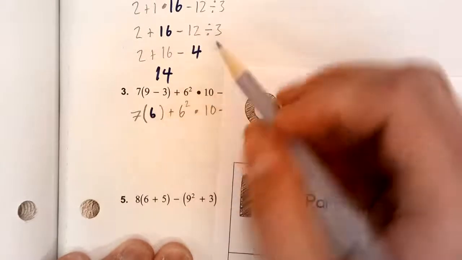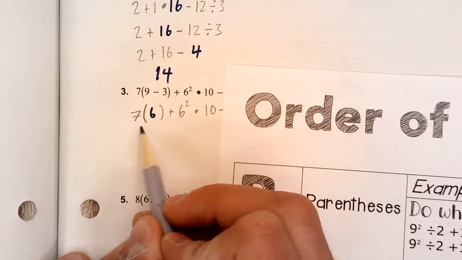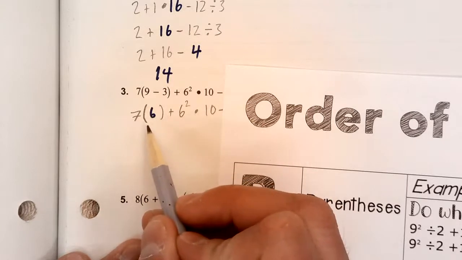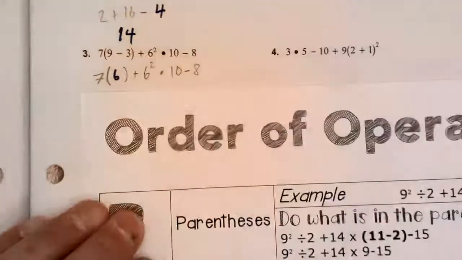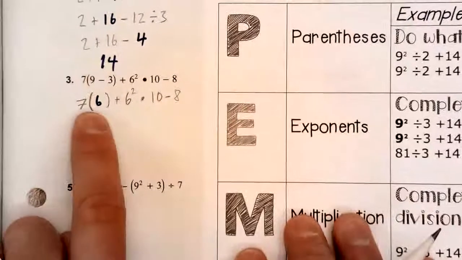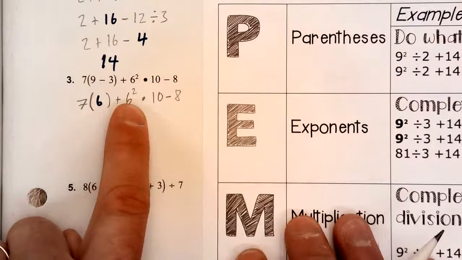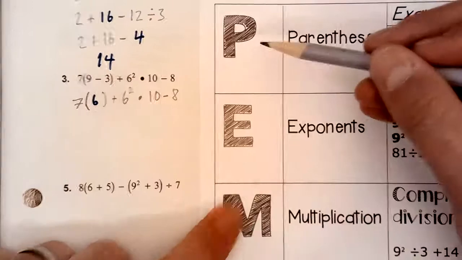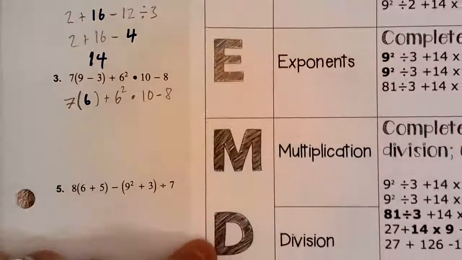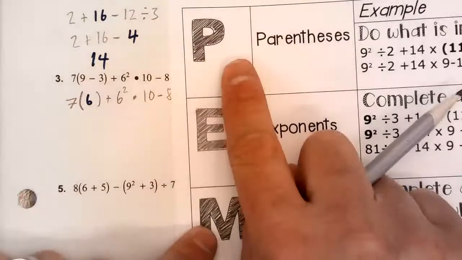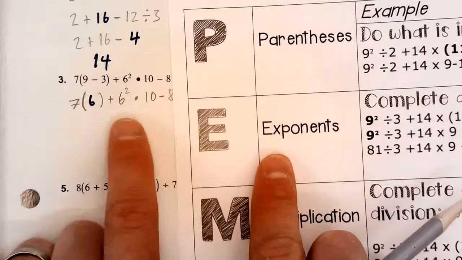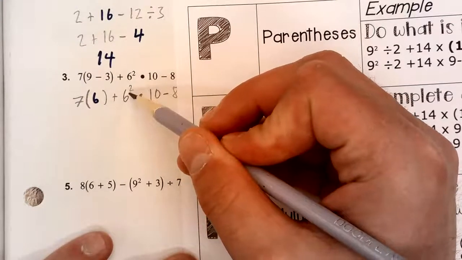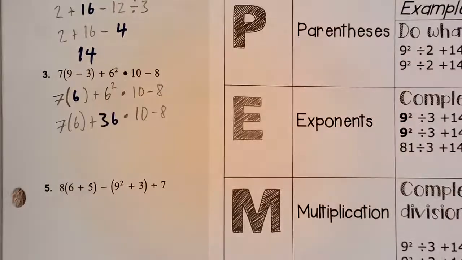By the way, whenever you have a number next to another number and one of them's in parentheses, this operation is multiplication, just so you know. Okay, anyways, so now I have multiplication, I have addition, I have exponents, I have more multiplication, and I also have subtraction. I'm going to use my list here to figure out what to do next. I'm done with parentheses. Exponents, there is an exponent. I better do that first. 6 to the second power is 36.